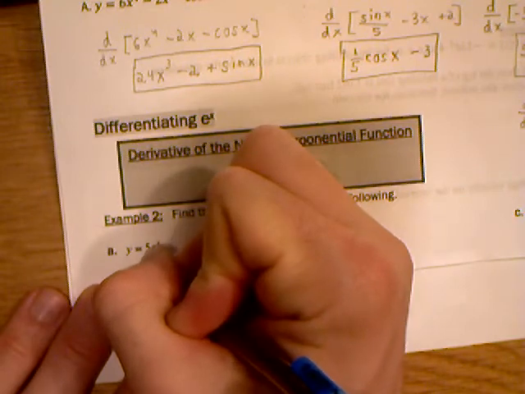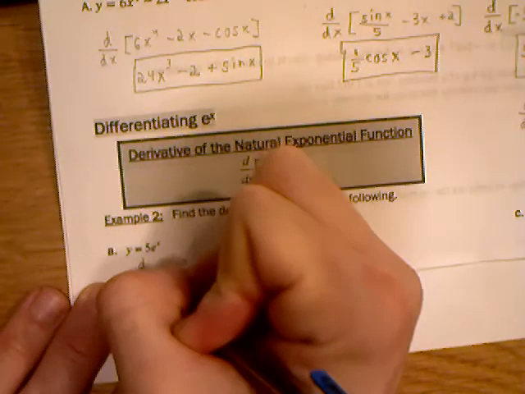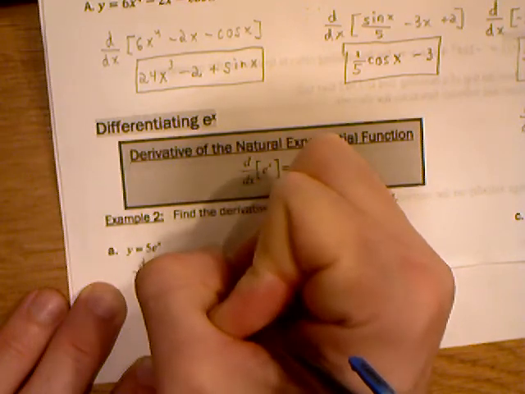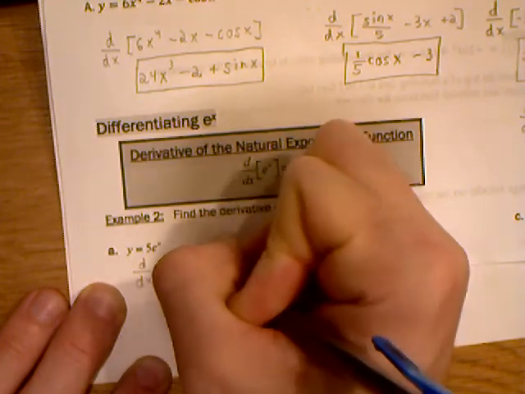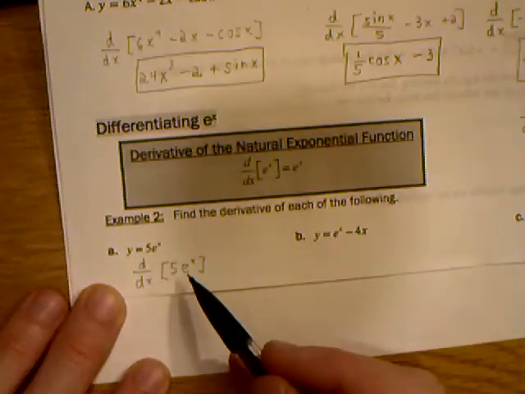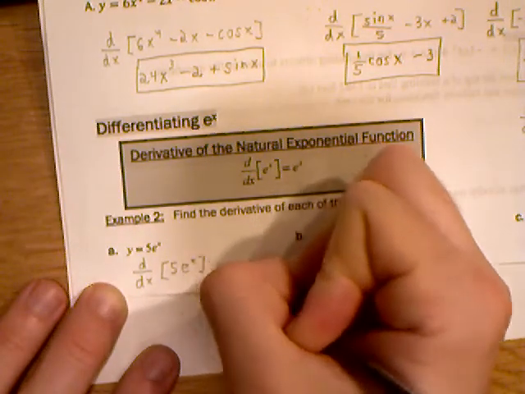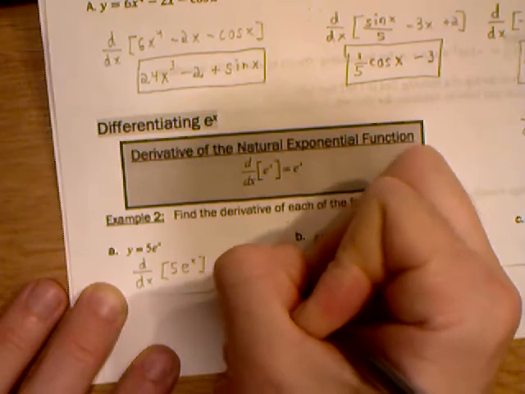If I want to find the derivative with respect to x of 5e to the x, well, the derivative of e to the x is just e to the x, and I multiply it by 5, I get 5e to the x.